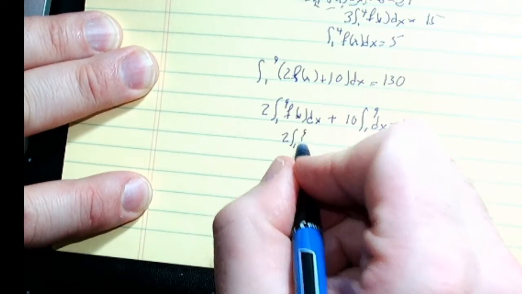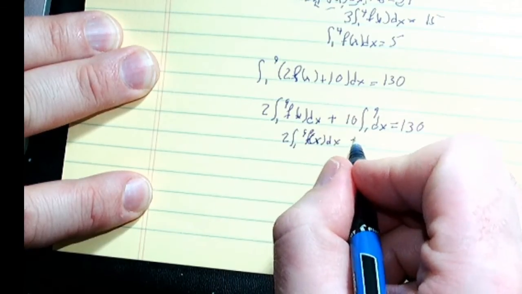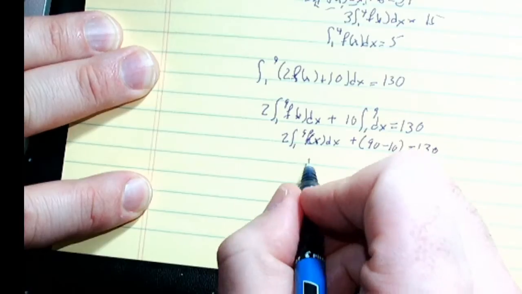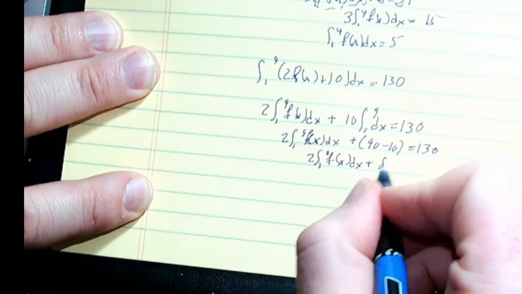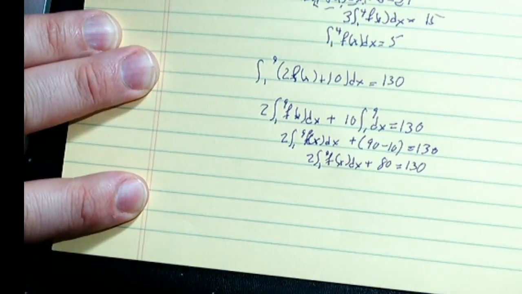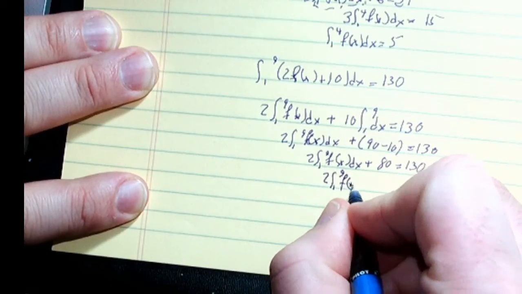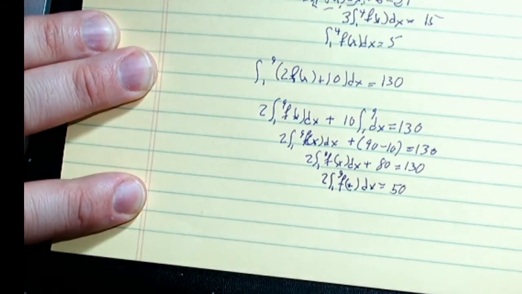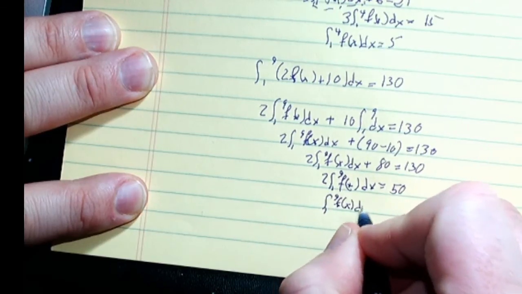2 times the integral from 1 to 9 f of x dx plus 90 minus 10 is equal to 130. Twice the integral from 1 to 9 f of x dx plus 80 is 130. Subtract 80 from both sides. 2 integral 1 to 9 f of x dx is equal to 50, because 8 plus 5 is 13. So integral from 1 to 9 f of x dx is equal to 25.